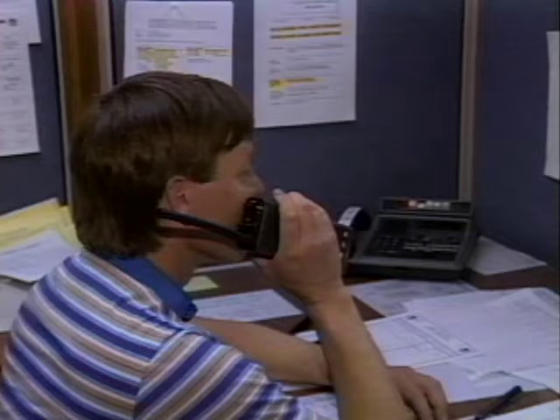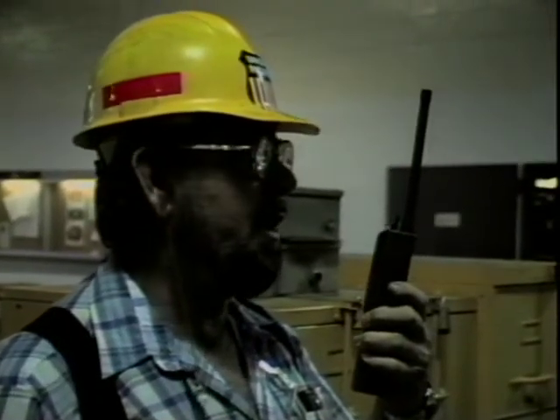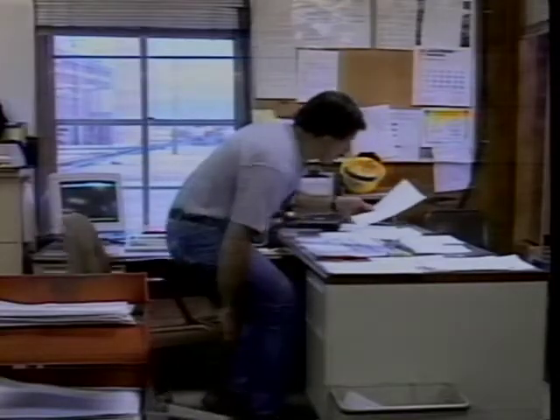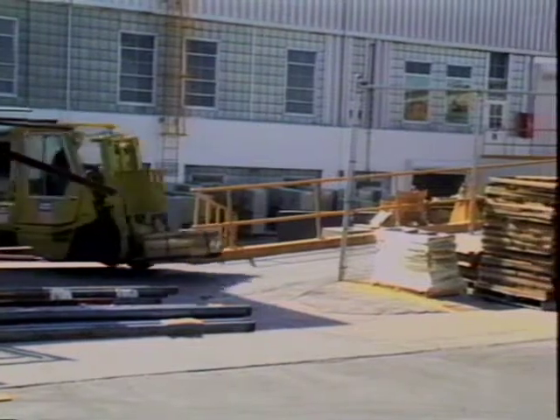The person in charge will contact all supervisors by means of radio. Supervisors in turn can contact their employees working outside the shop by radio. The person in charge will also call the roundhouse foreman and store department by telephone.